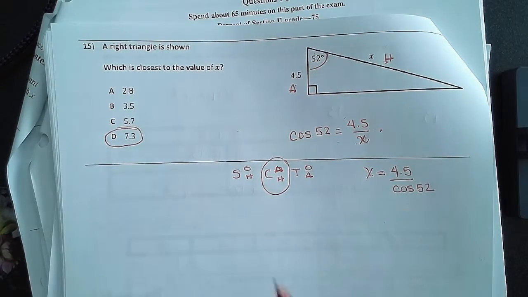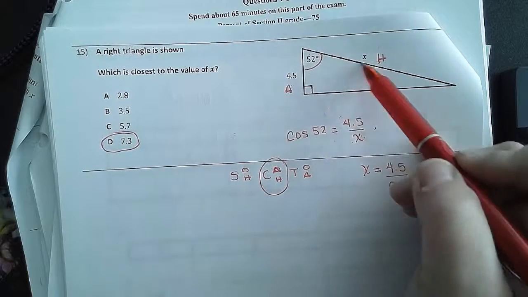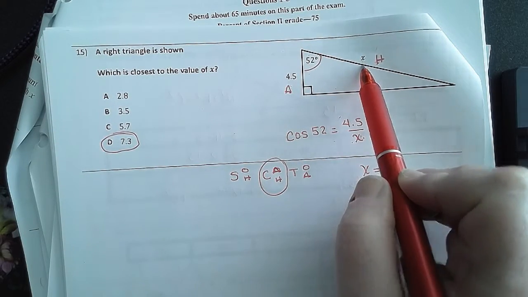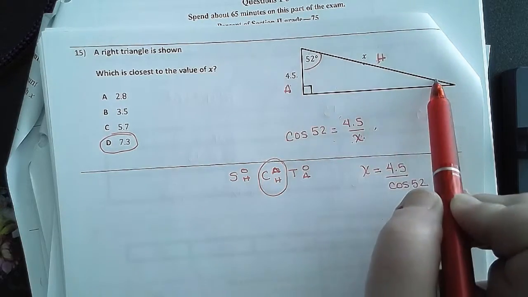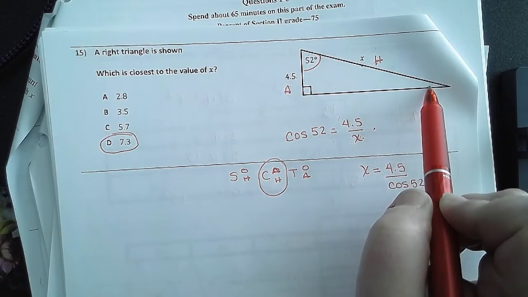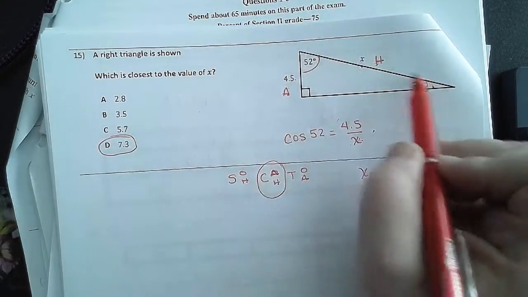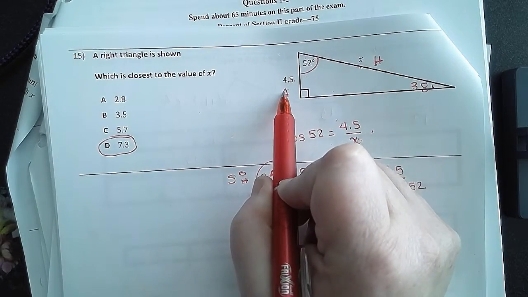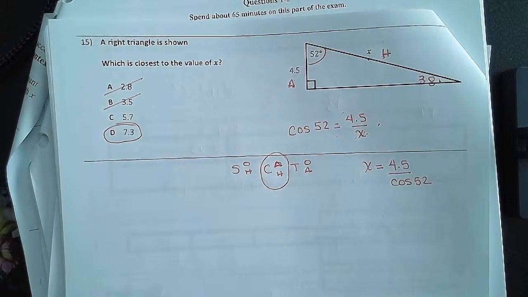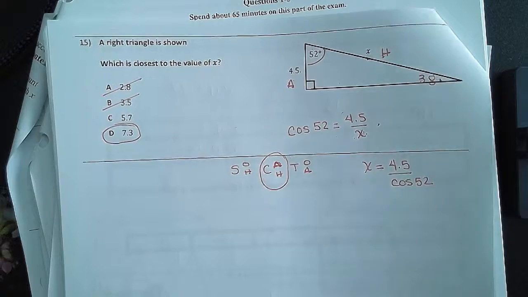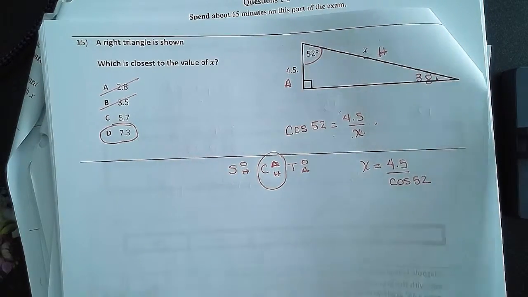Another way to look at this is to understand this is going to be the longest side of this triangle, and this is going to be the shortest side, because this angle would have to be 90 minus 52, which is 38. So this side has to be greater than 4.5. We could rule out these two already just by using the triangle inequality. So please don't give up hope if you start to get discouraged and think, oh, I can't remember how to do this.